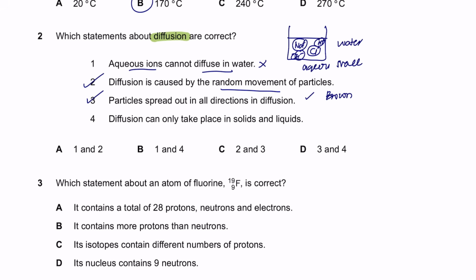Statement 4 says that diffusion can only take place in solids and liquids. This is wrong, it only happens in liquids and gases. So the answer is C.